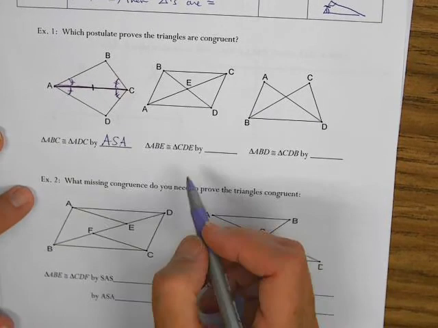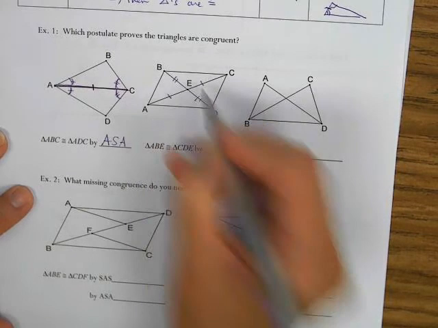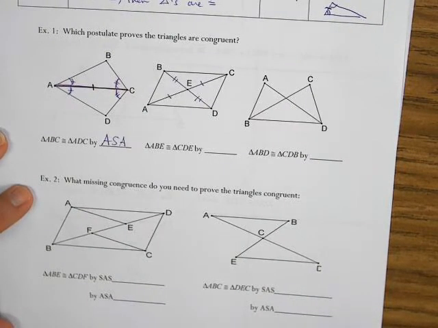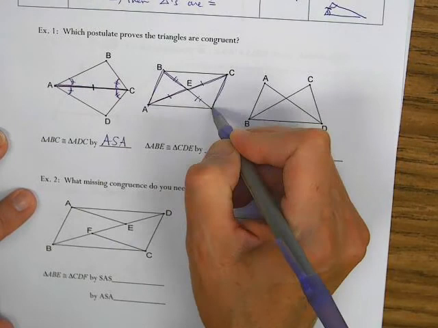All right. In this one, I believe I'm missing these markings. All right, so why is triangle ABE, this one on the left, congruent to CDE on the right?